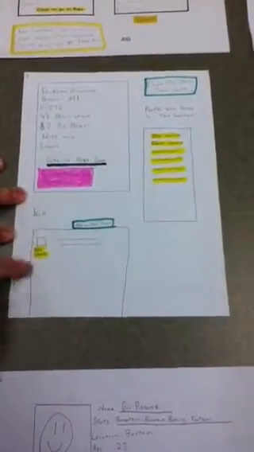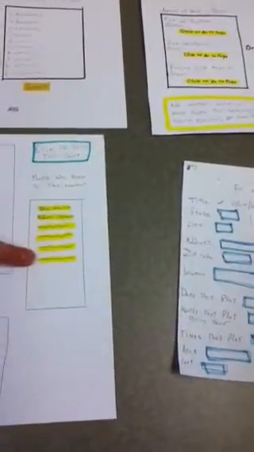Then under there you have the wall, and this is just like Facebook. You have a wall post and you have the names. You see, click to join this court. All the user has to do is click, and their name gets put under here.